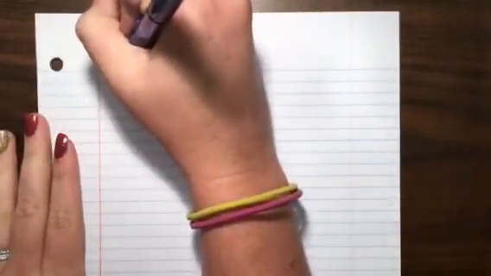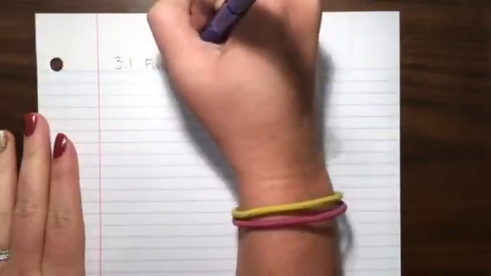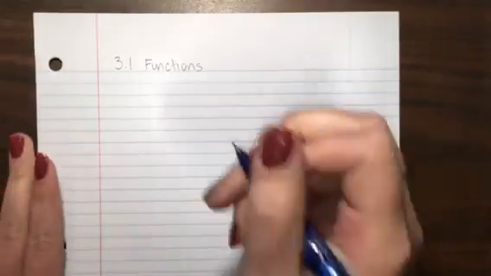We're going to be starting chapter 3 today, 3.1, which is all about functions. So go ahead and take out your notes. Title this section 3.1 Functions. Functions is the name of the game. We're going to start out with the definition of a function.